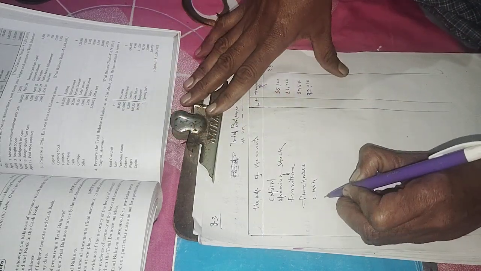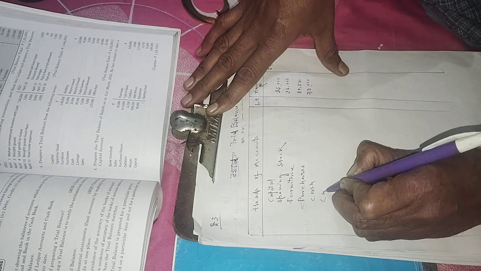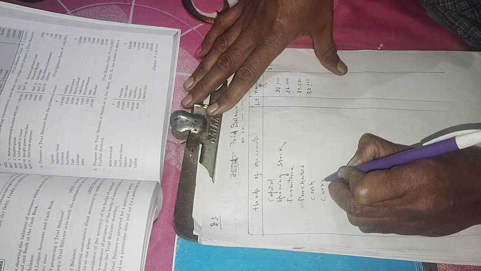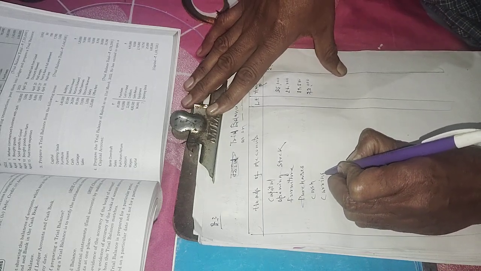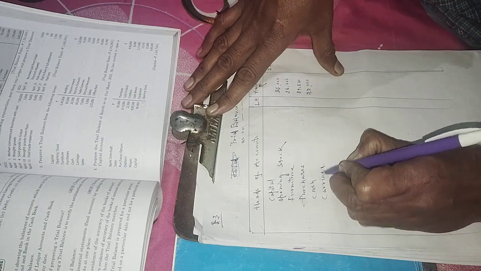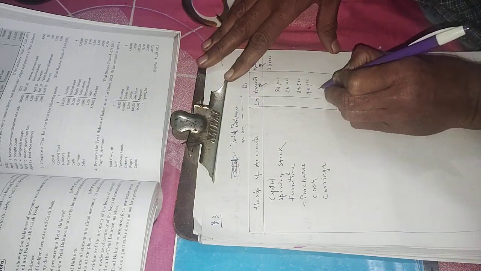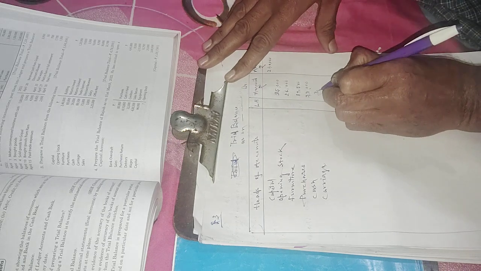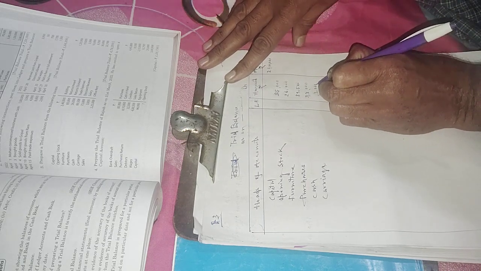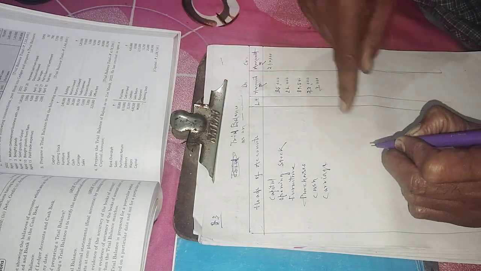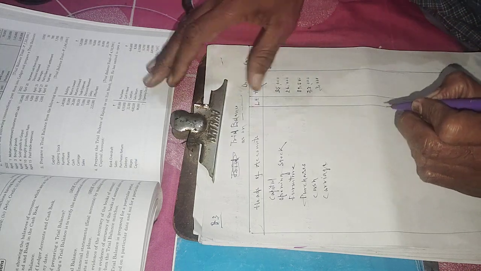Next is carriage. Carriage is expenses. Expenses has debit balance. So we show it in the debit column. I have written the amount of carriage in the debit column of trial balance.